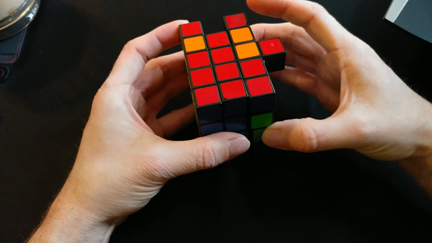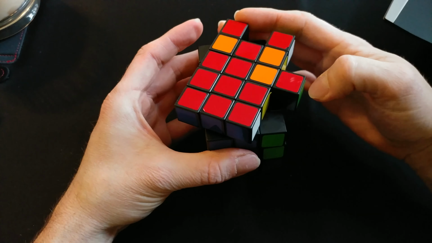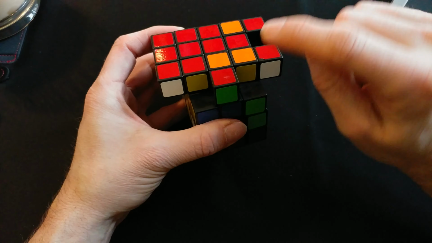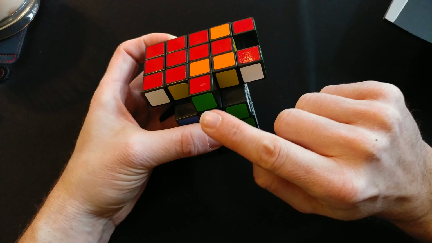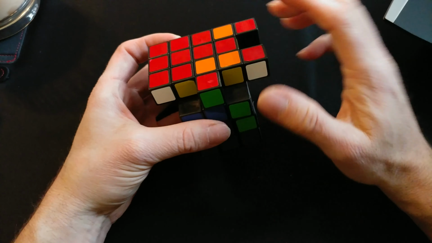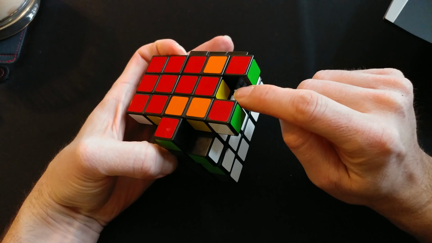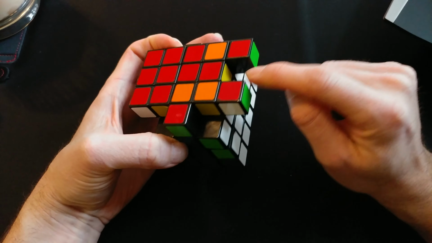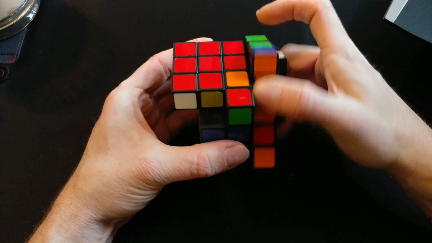Okay, and let's go ahead and put this green into place. So let's turn this green so it's facing me. Because remember, the only two pieces that are going to be affected is the one that's facing you and the one that's to the right. Okay. So we'll take this green and we'll do an adjacent edge swap with this yellow. And we'll do this adjacent edge swap algorithm.